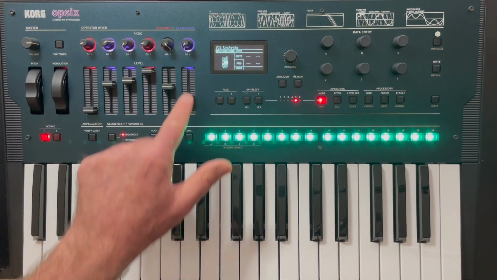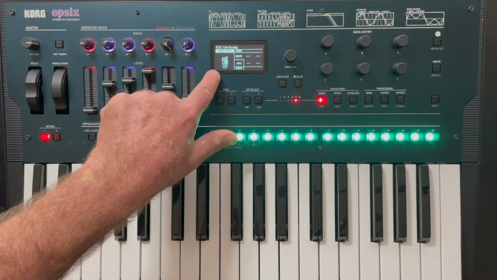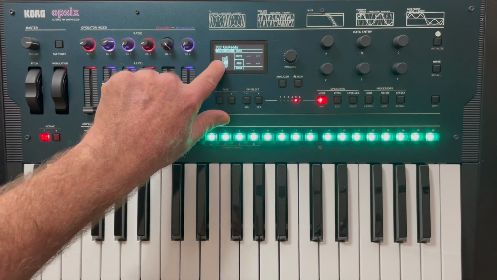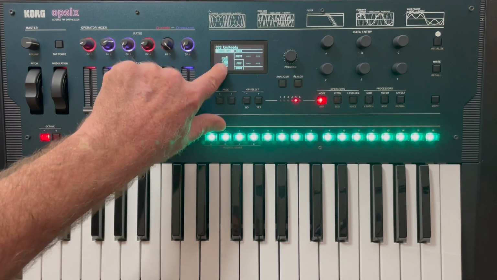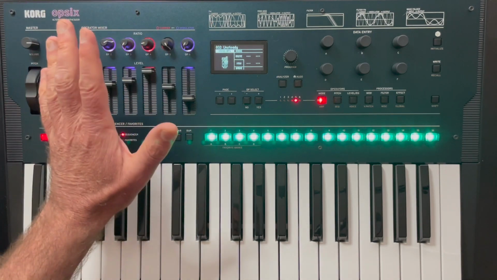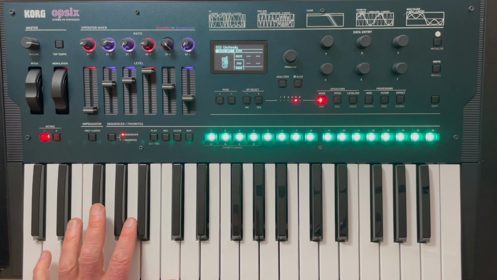So one thing to consider here is we're not hearing operator 6. The reason for this is that in this algorithm, operator 6 is flowing into operator 5. Since operator 5 is muted, no audio can flow through it, so anything in the stack above operator 5 is effectively muted as well. That's why, in this case, we're just hearing operator 4.